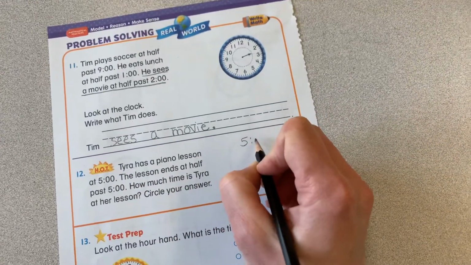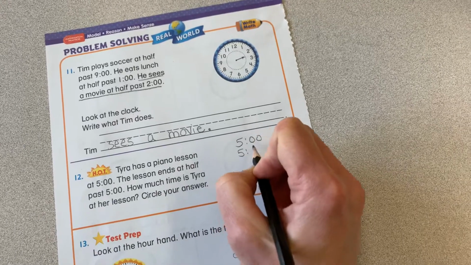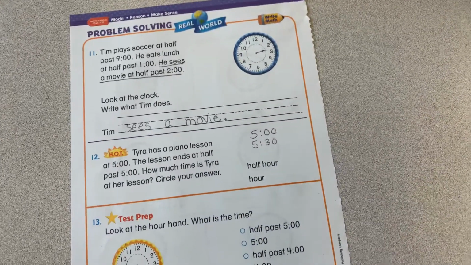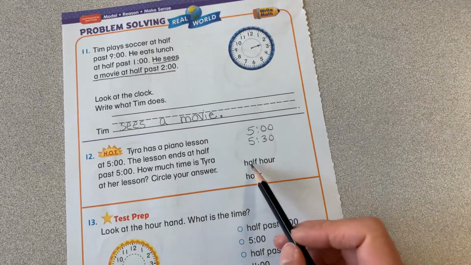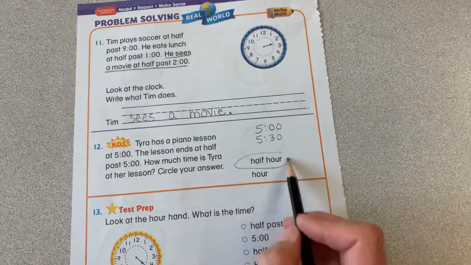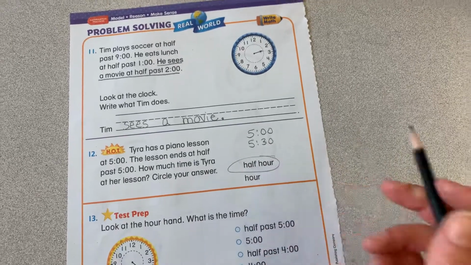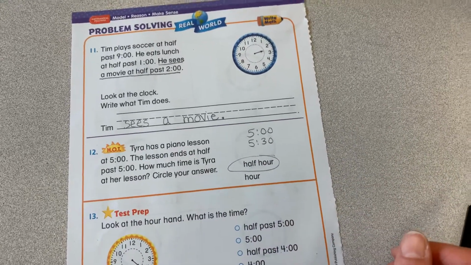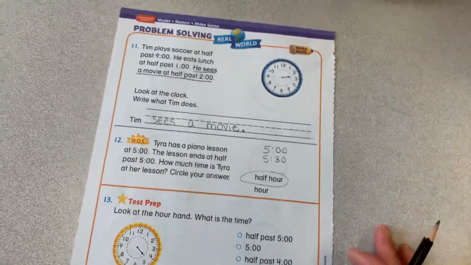So from 5 to 5:30. Was Tyra's lesson a half hour or an hour? It was a half an hour, wasn't it? 5:30 means that 30 minutes has passed. That's a half an hour.